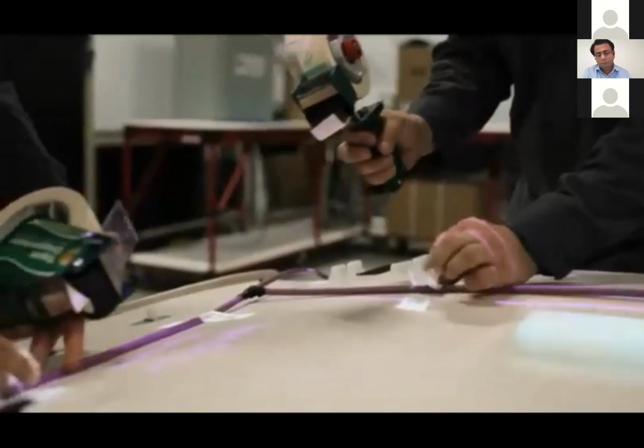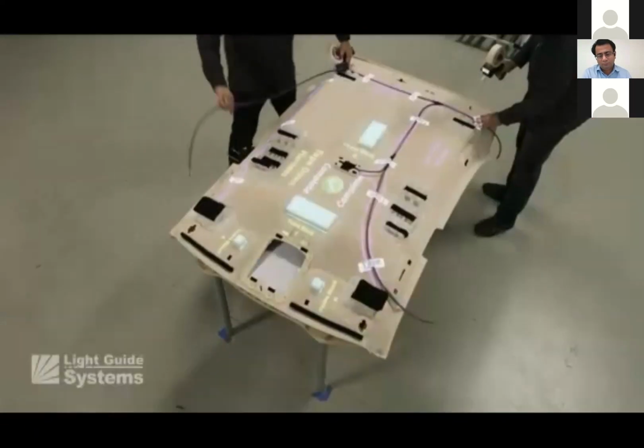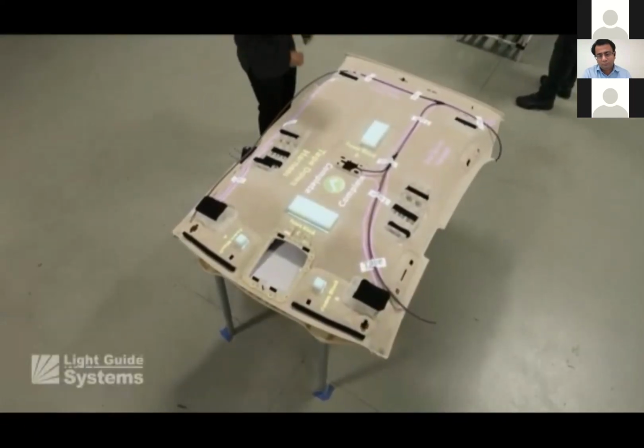Now, both operators work together to complete the harness installation and taping process. Visual guidance indicates where the tape is to be placed. The work is self-paced until completed.